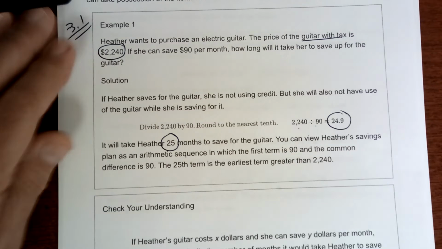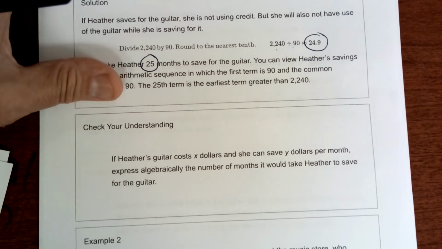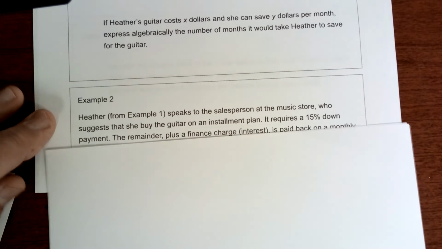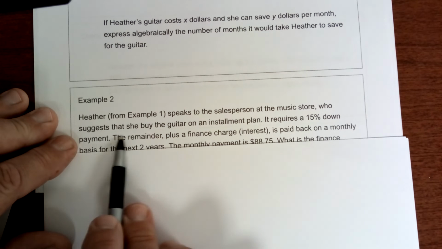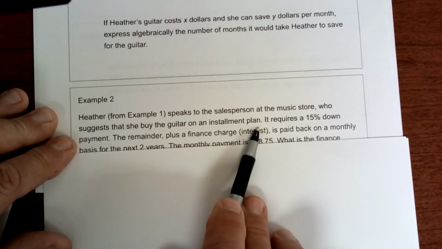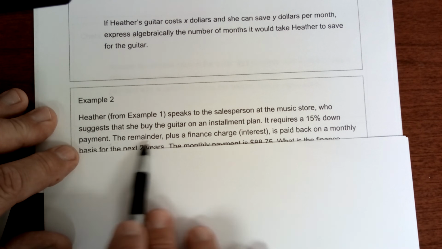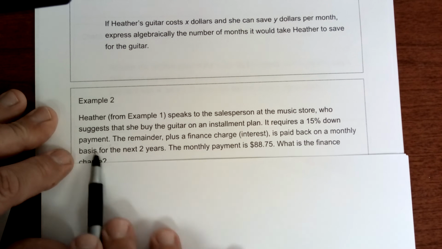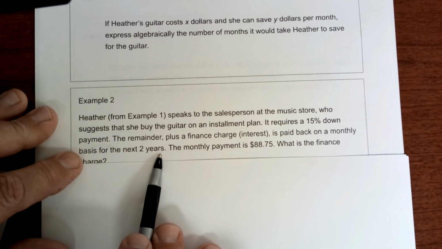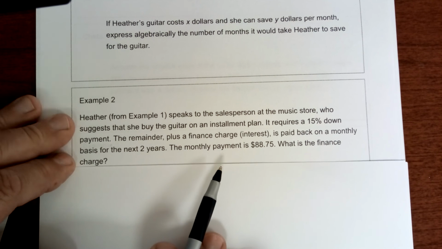Now let's take a look at example 2. All right, Heather speaks to the salesperson at the music store who suggests that she buy the guitar in an installment plan. If she puts down a required 15%, the remainder plus the finance charge is paid back on a monthly basis for the next 2 years. If the monthly payment is $875, what's the finance charge?